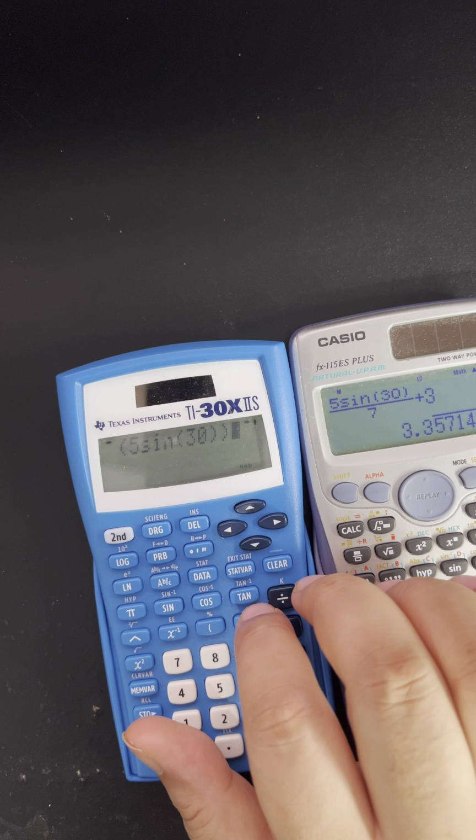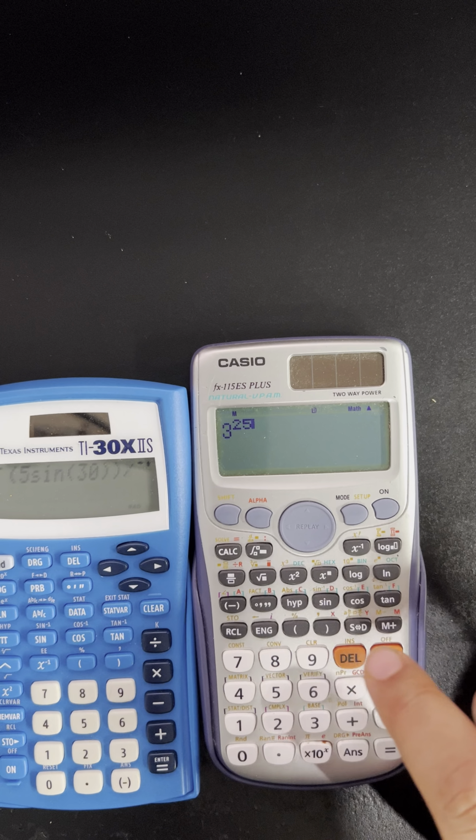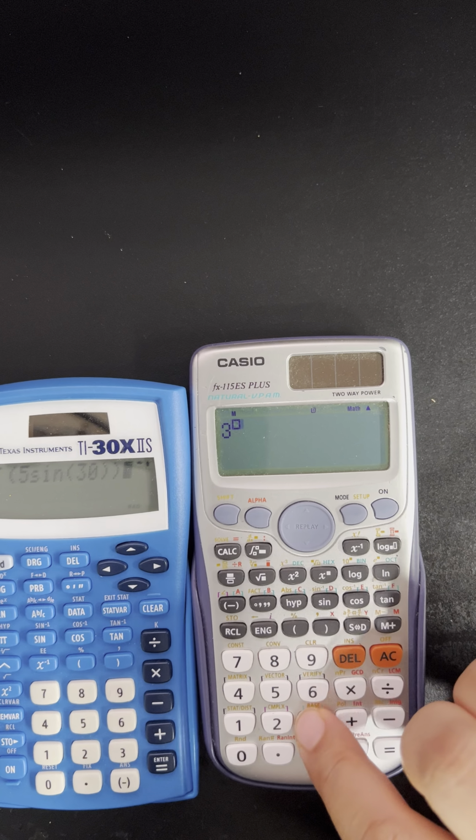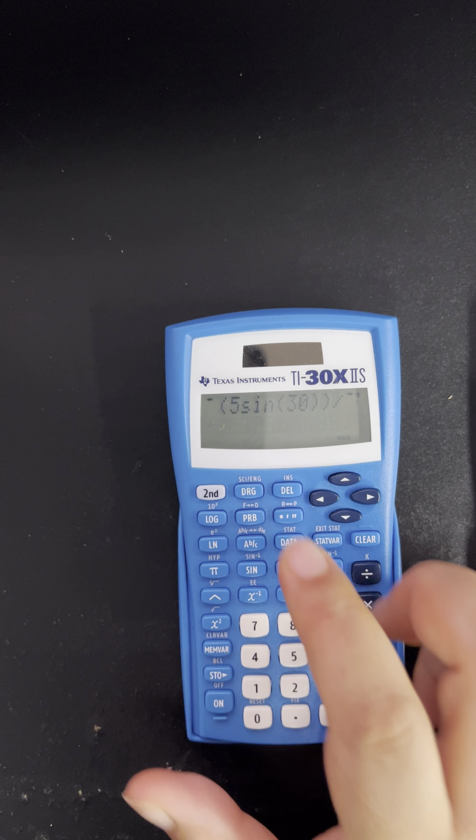And the second thing I want to get to is exponents. So 3 to the power of 2 is 9. I could have just said 3 to the power of 2 is 9, but this allows me to type in a specific number other than 2, which I guess every calculator lets you do.